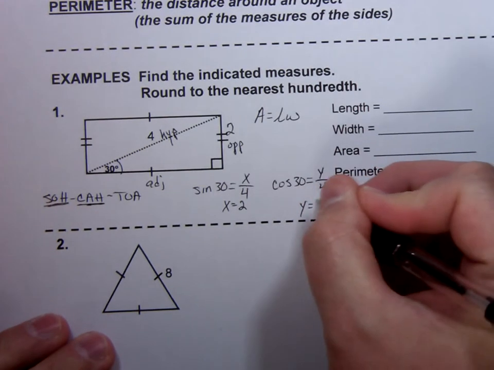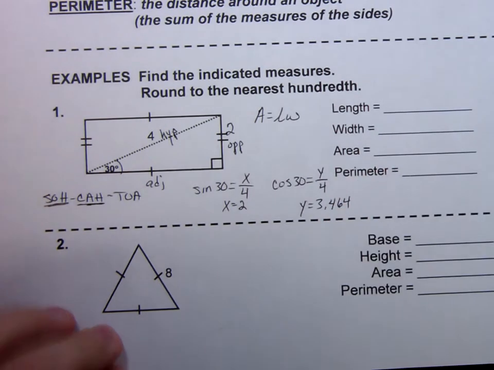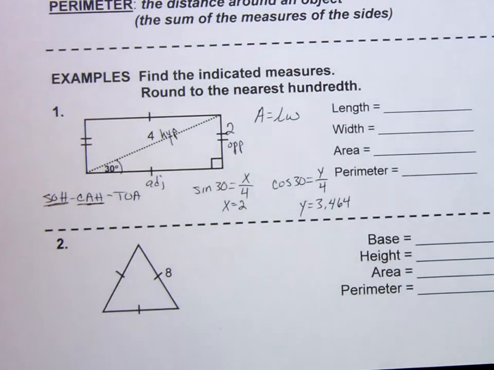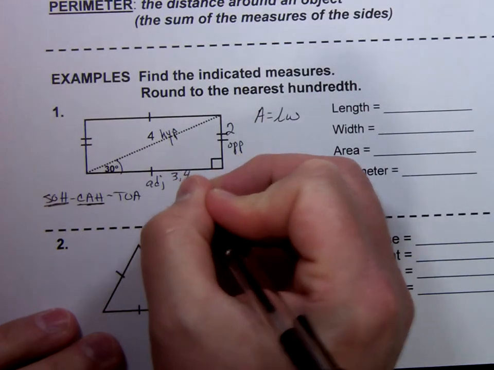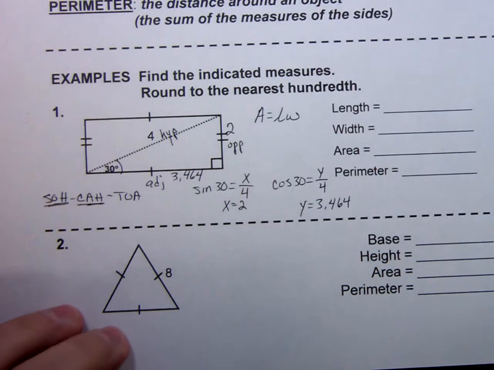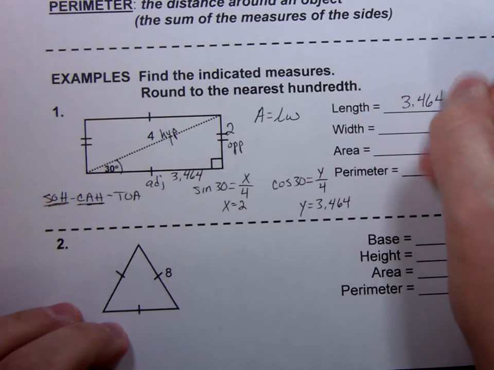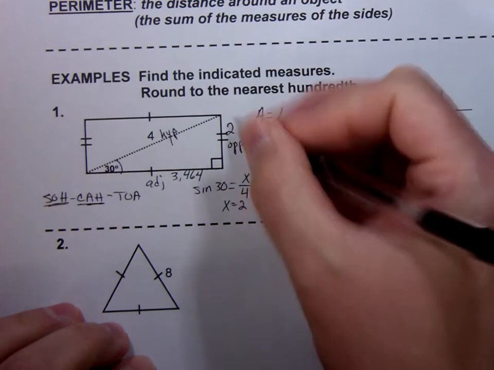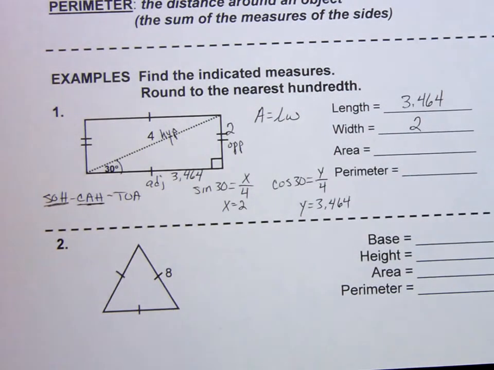When I do that, I get 3.464, something along those lines, depending on where you round to. So I now have the adjacent side. So the length is approximately 3.464. The width is 2. And now I have everything I need to find the area and perimeter of the rectangle.